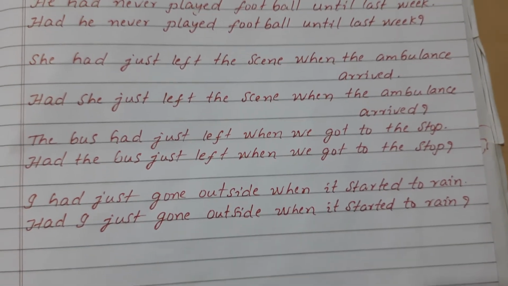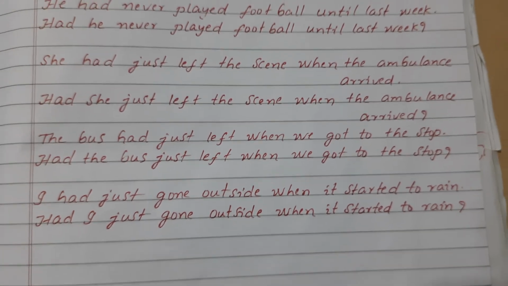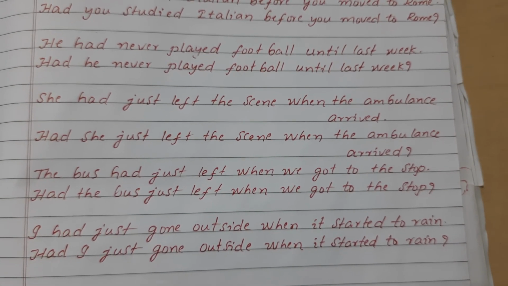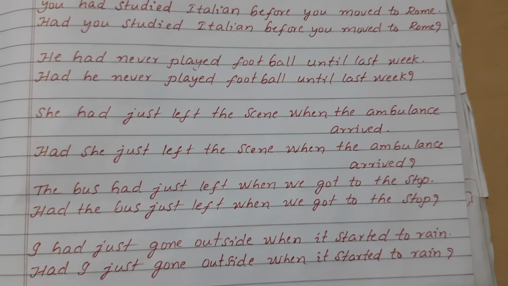If you practice the examples regularly, you will become confident. When you are confident, you will be able to speak English very well.